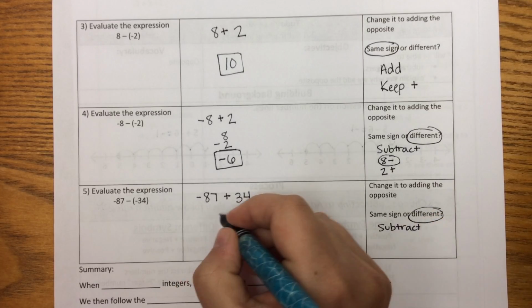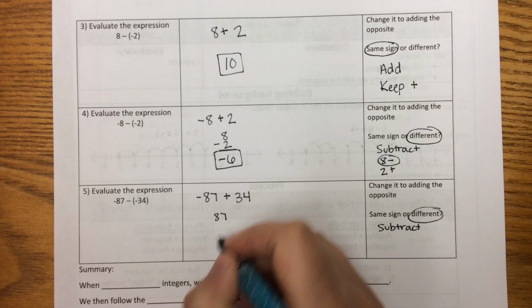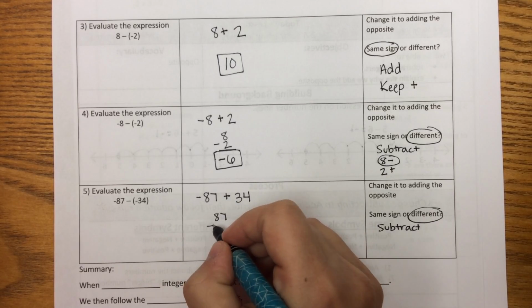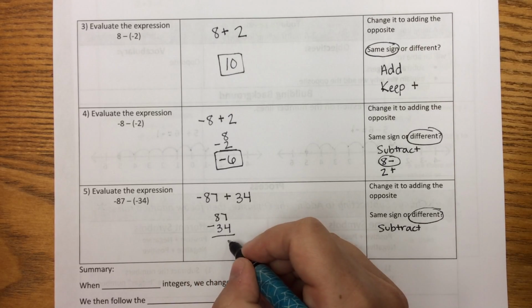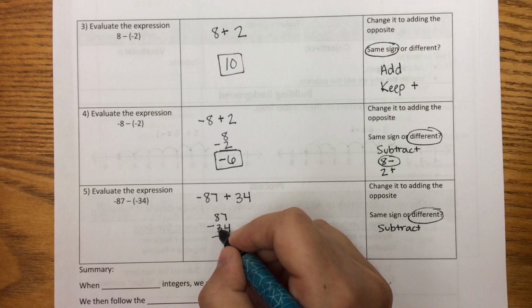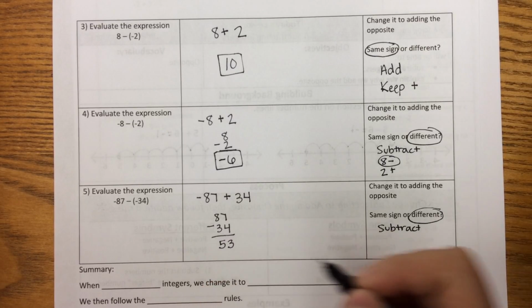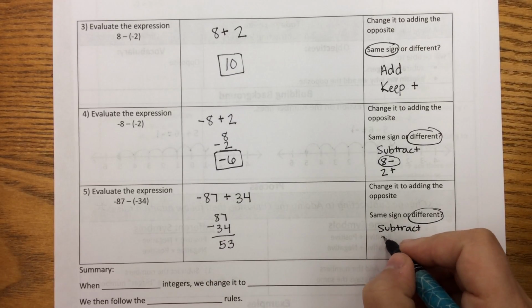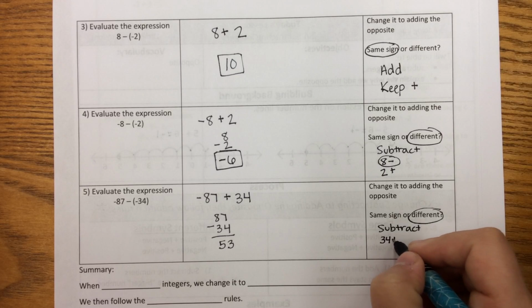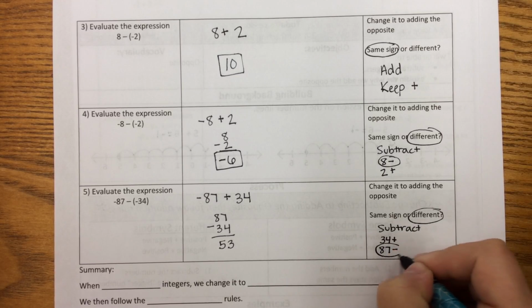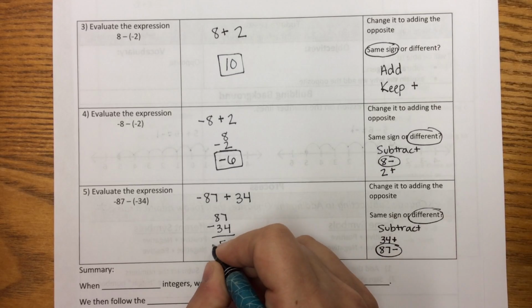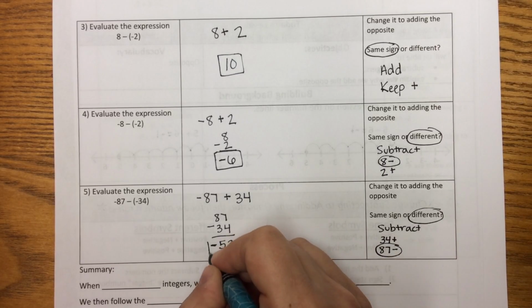The bigger number here is 87, or the greater number, well, kind of, minus 34. So 7 minus 4 is 3. 8 minus 3 is 5. I have 34 positives and 87 negatives, so I have more negatives because there's 87 of them. So I'm going to keep this negative, and that's my answer.